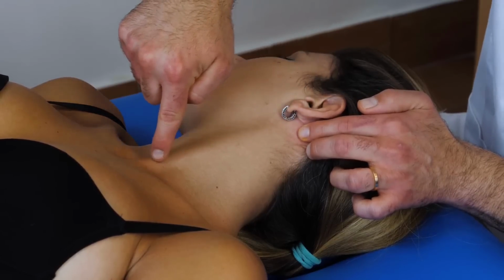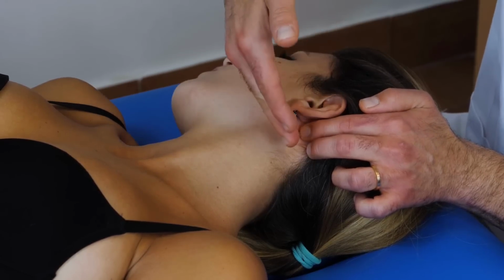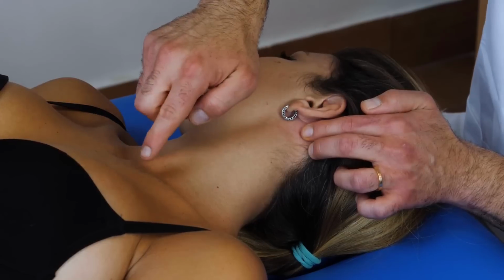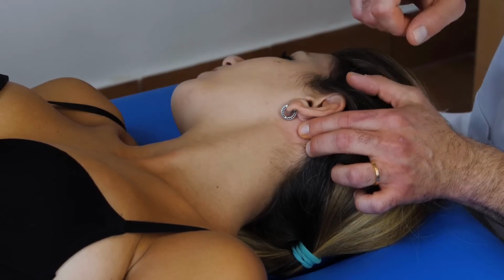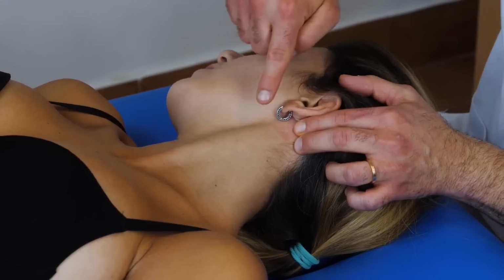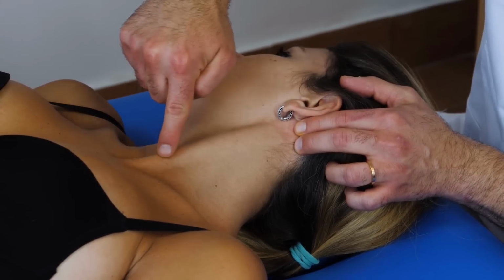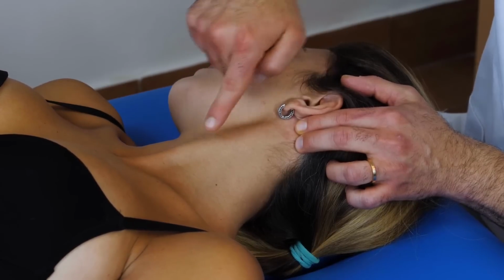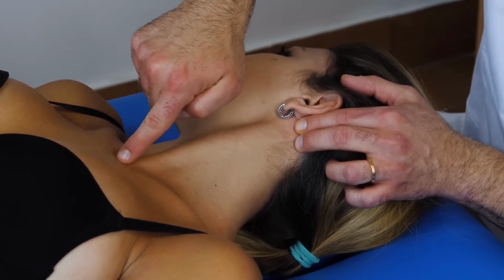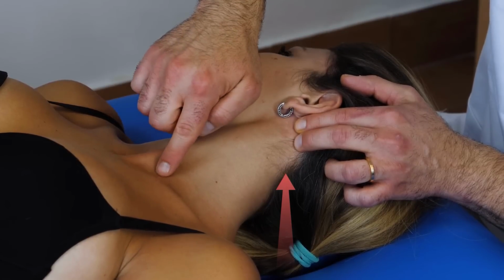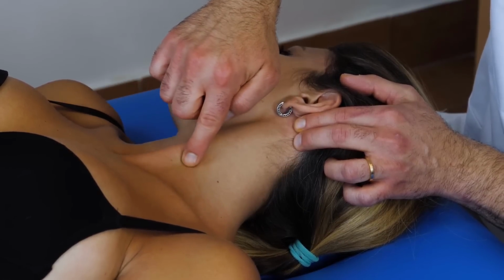With the index finger, I'm following all the muscle. This is the sternal part of the SCM. That is the part that goes all the way down to the sternum. During a contraction, the muscle comes out and we can see that the tendon goes all the way down to the sternum. I ask the patient to lift the head a little bit. A light movement is enough to show it.